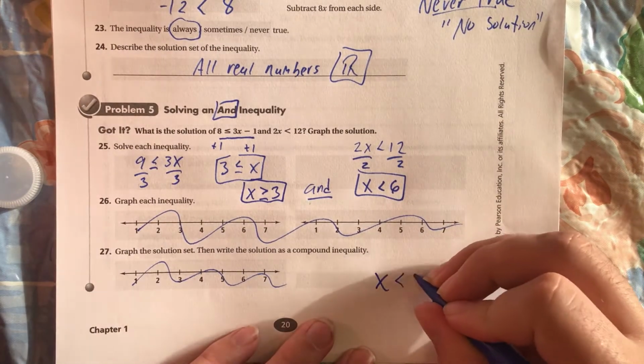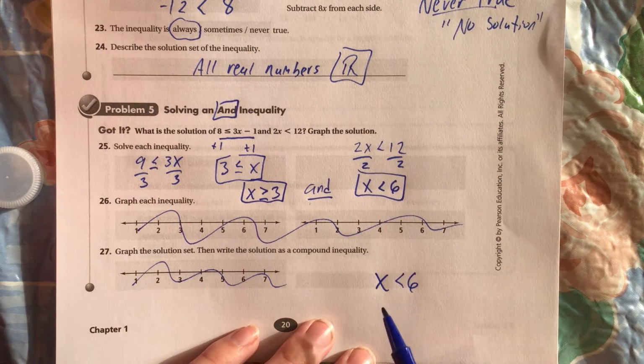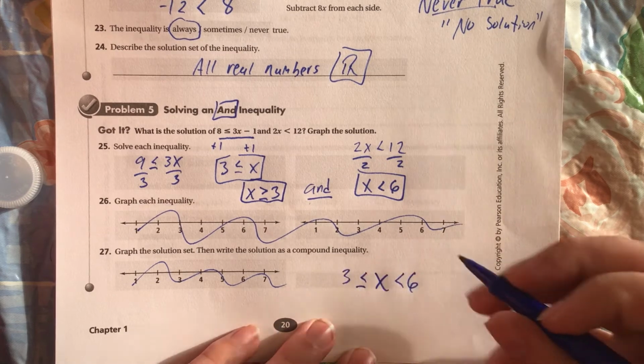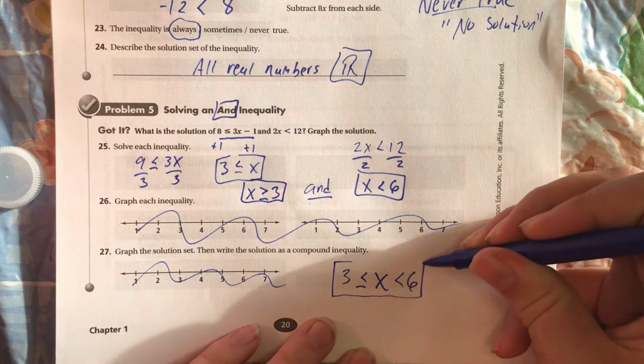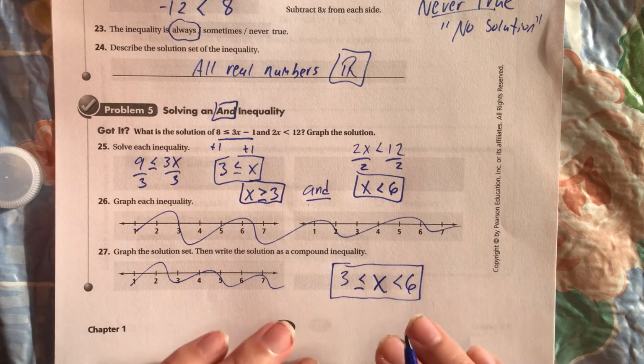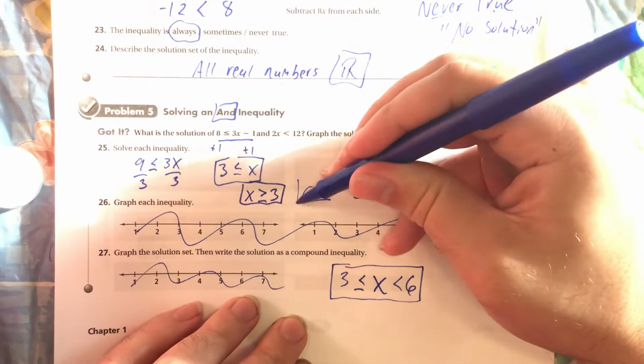X is less than 6, and at the same time, the x is greater than or equal to 3. And this is sort of another way that we can write and statements, compound, without actually using the word and.